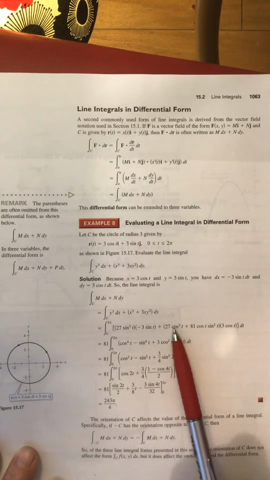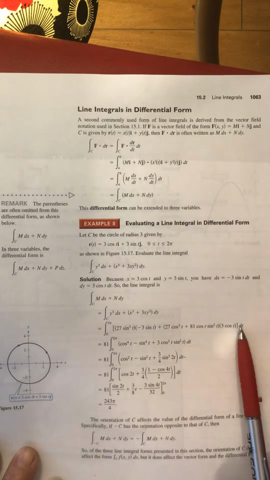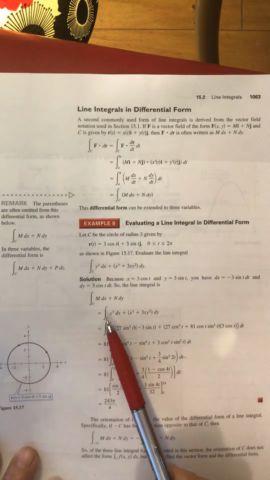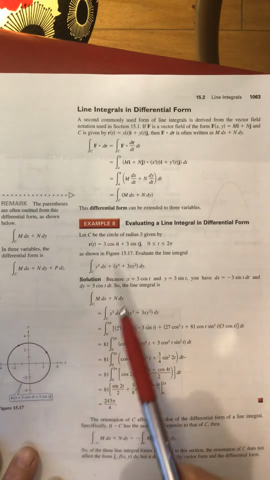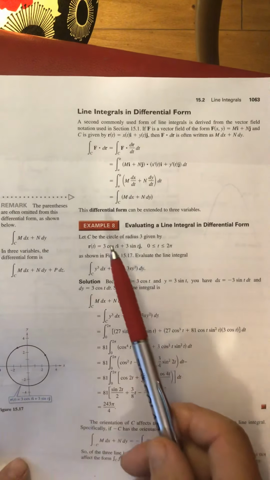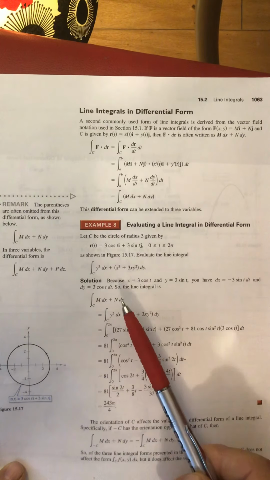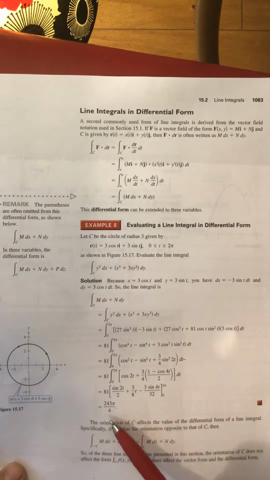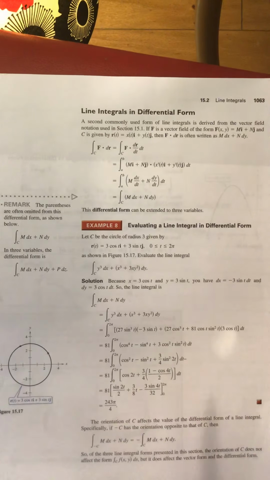So you substitute in those values, dt, going from 0 to 2 pi, because we're going around the circle one time. This is a circle. Our path is a circle affected by this vector field, and we can get the result.